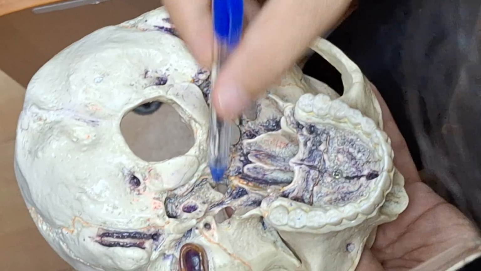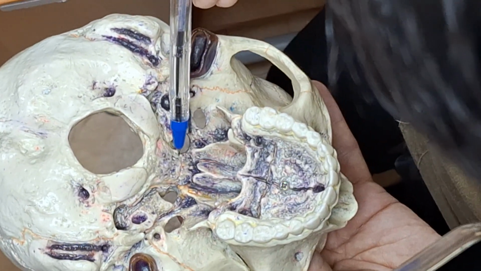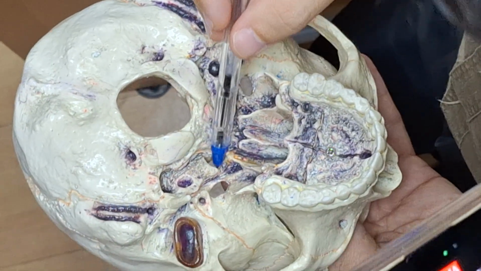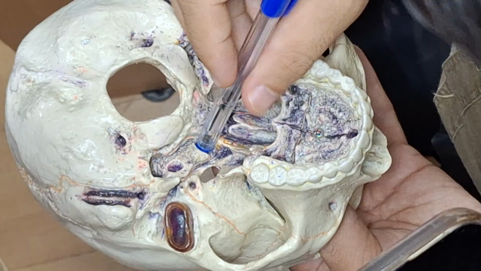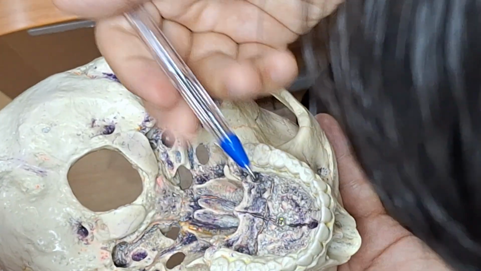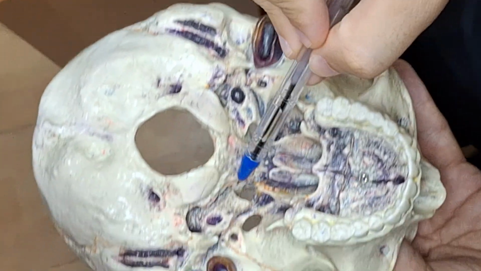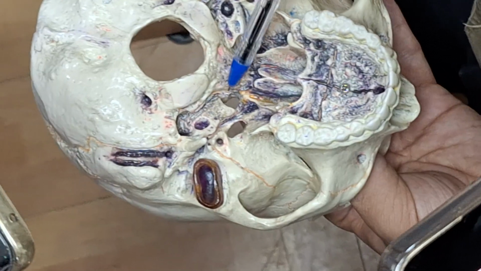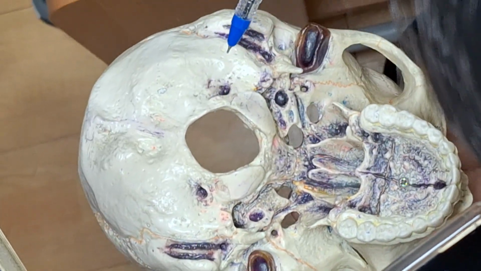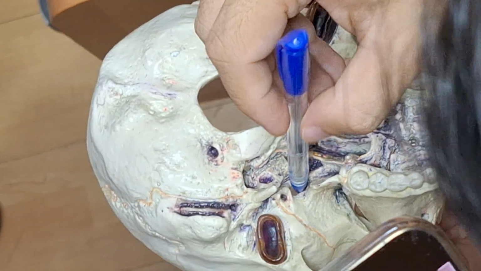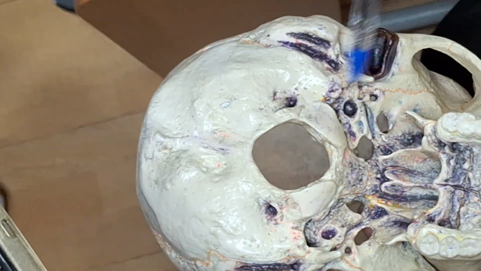Here we have foramen lacerum. Does the mandibular nerve pass from here? No. Foramen lacerum is covered. In living people, foramen lacerum is covered by fibrous tissue. The mandibular nerve passes from the foramen ovale. It passes from this foramen. Yes, foramen ovale.